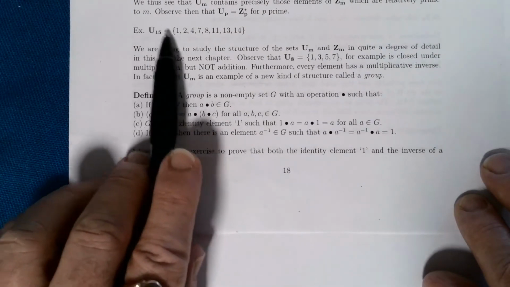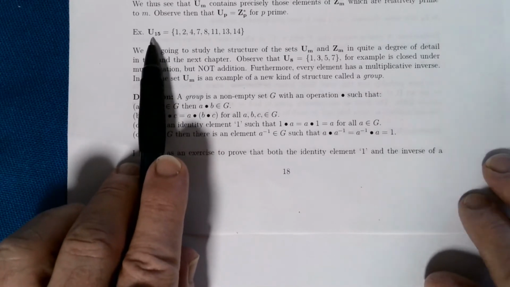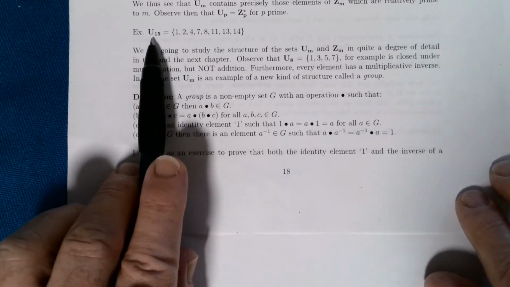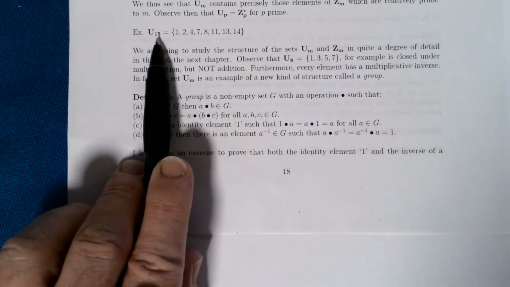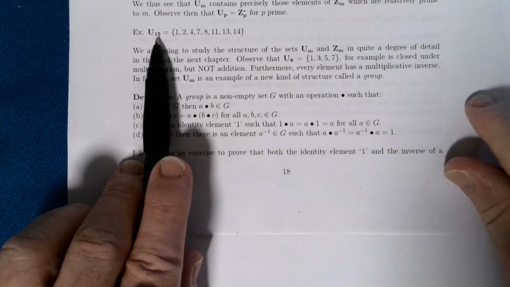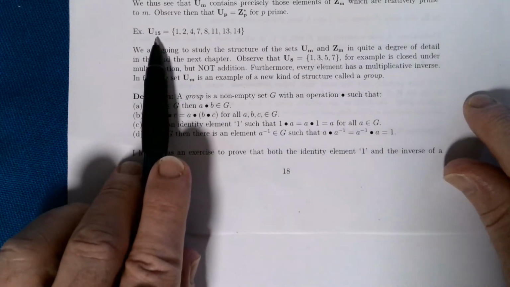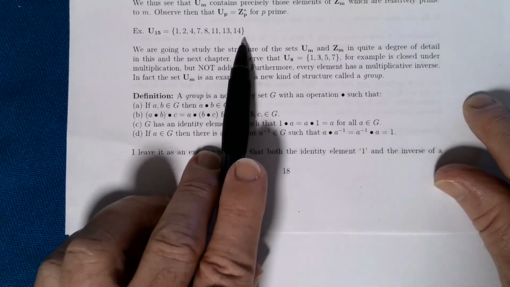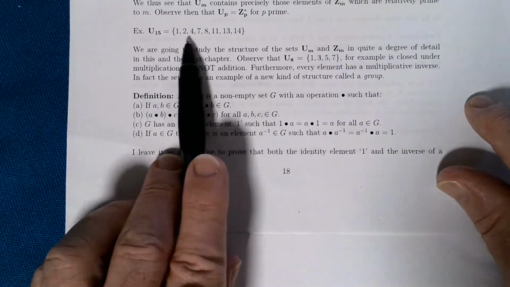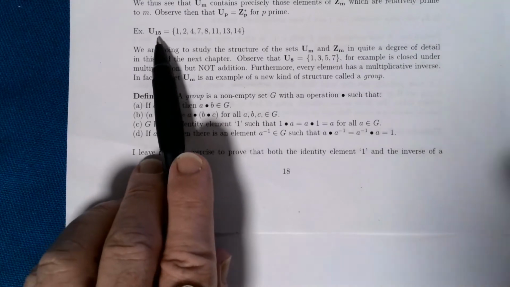U15 meant all the integers in Z15, that is all the integers from 0 up to 14. And U15 consists of those integers that are relatively prime to 15 itself. And so we saw that was 1, 2, 4, 7, 8, 11, 13 and 14. These have no common factor with 15 except 1.